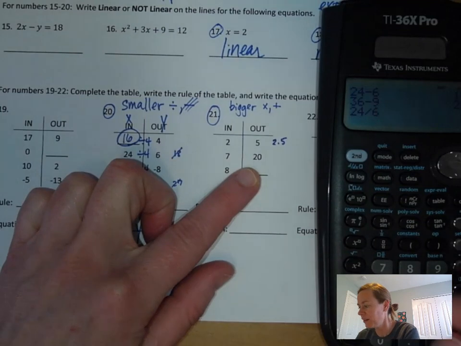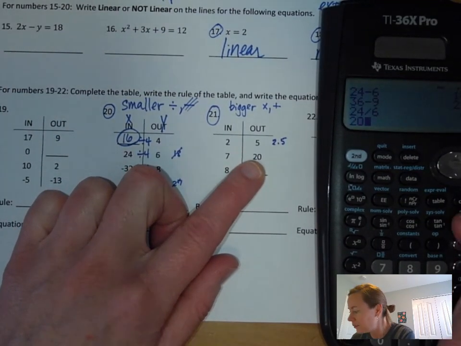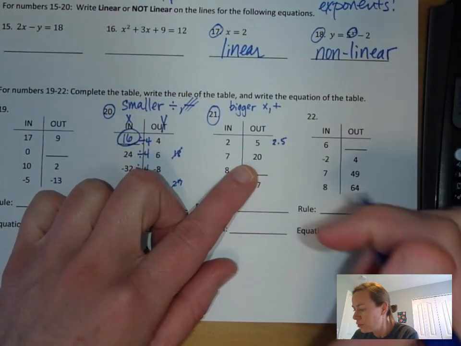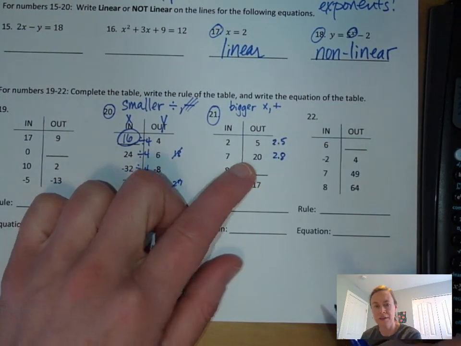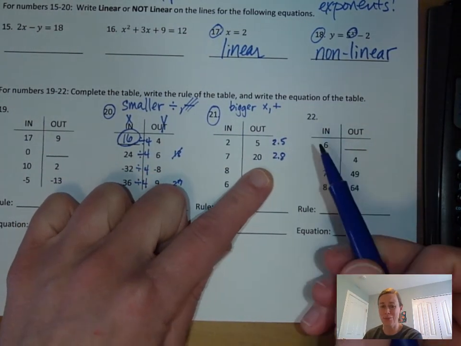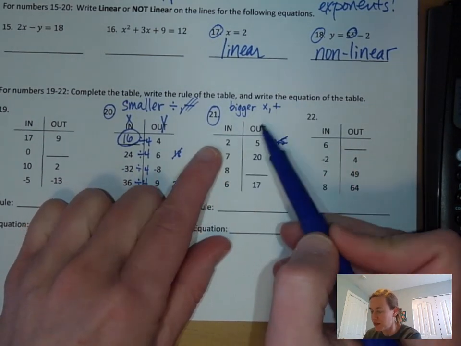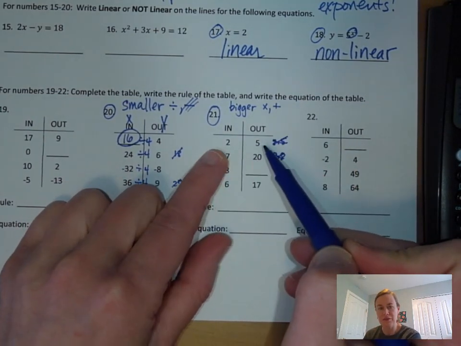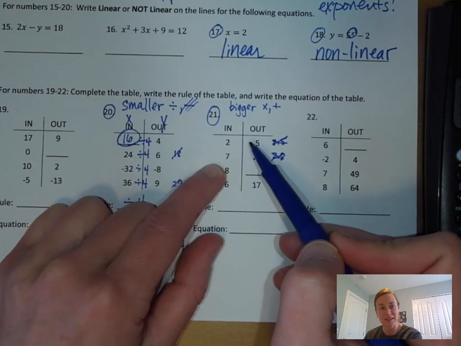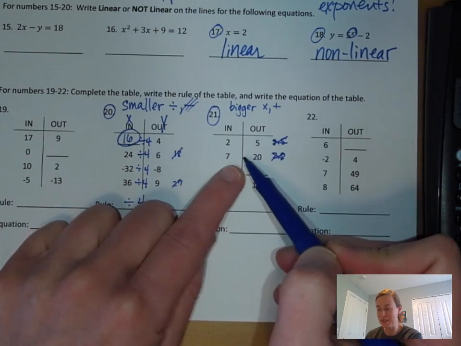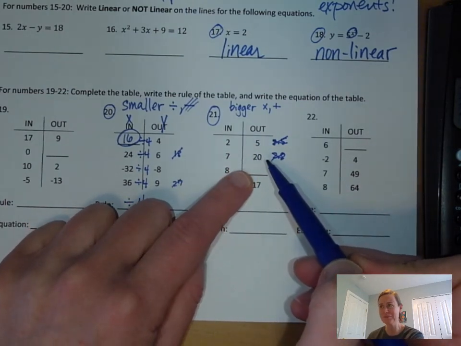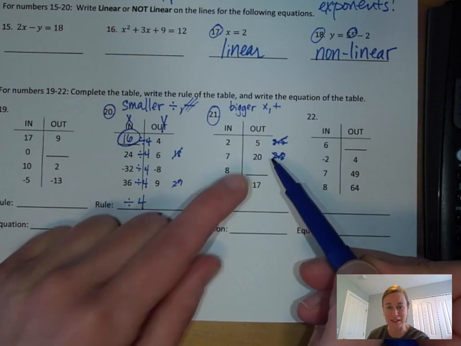Now this one, I don't know off the top of my head. Let's do 20 divided by 7. 2.8. Okay, now, are those the same? No, they're different. So guess what? It's not just multiplication. What about addition? 2 plus what equals 5? 2 plus 3 equals 5. All right, so let's add 3 to this one. 7 plus 3 equals, oh man, 7 plus 3 definitely does not equal 20.